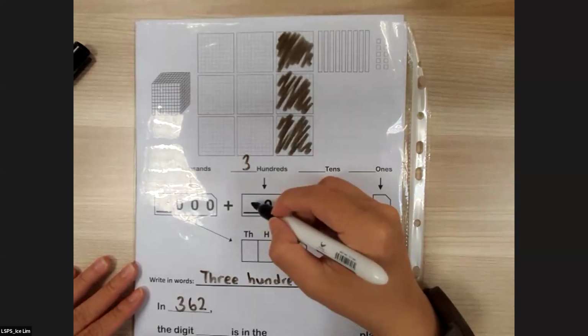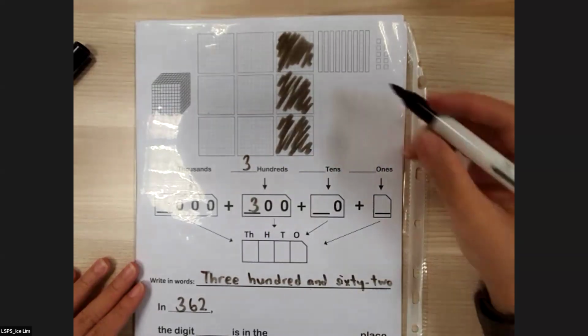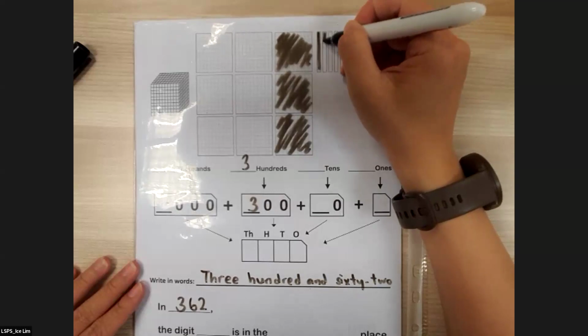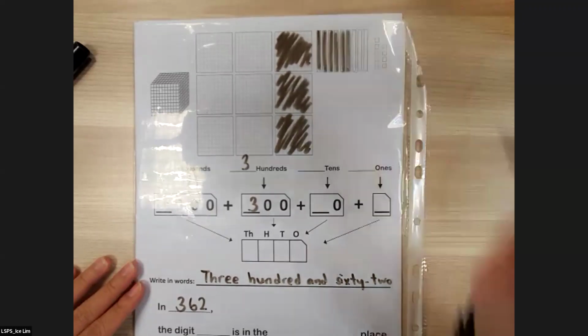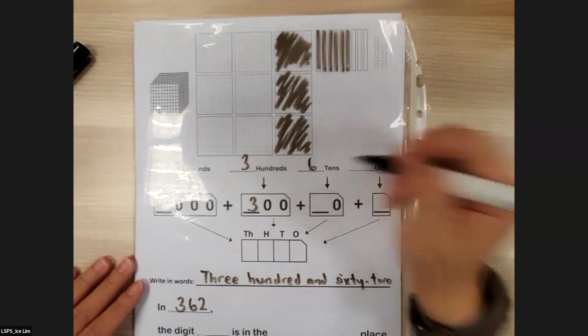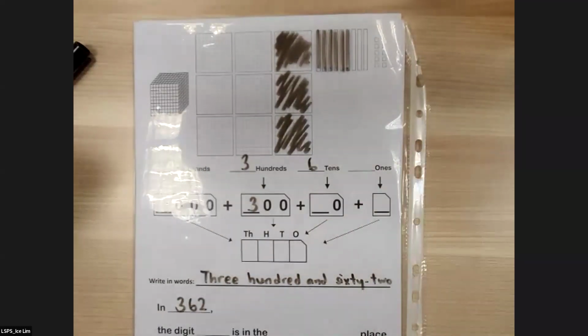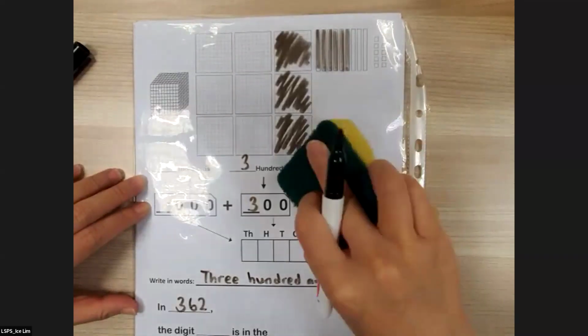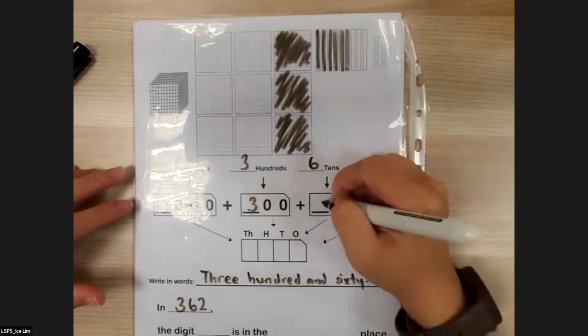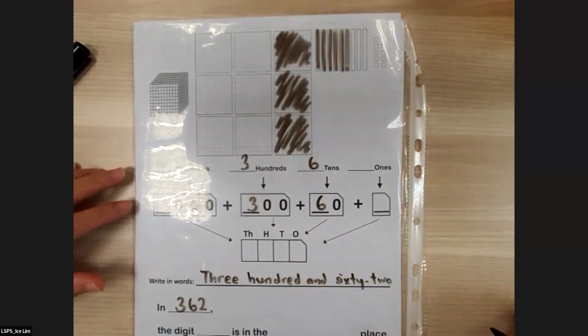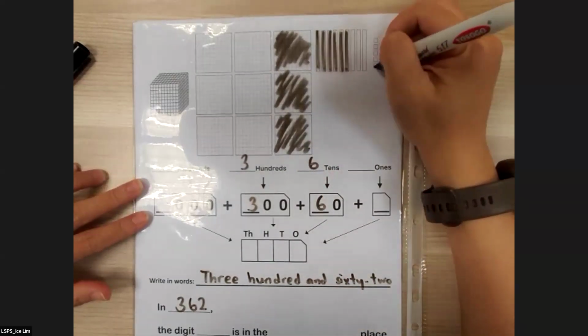So that stands for 300. 6 tens. Okay, 6 tens. That stands for 60. And 2 ones.